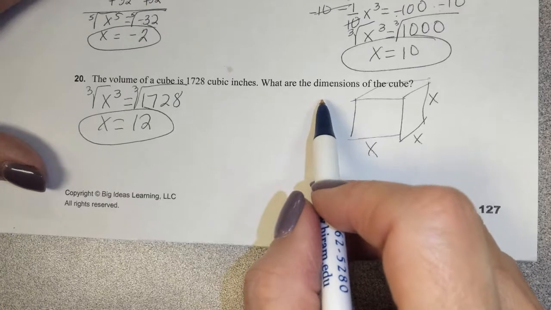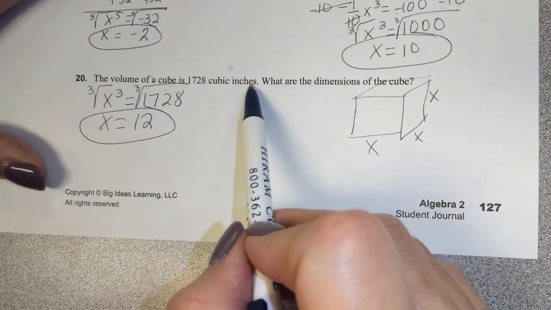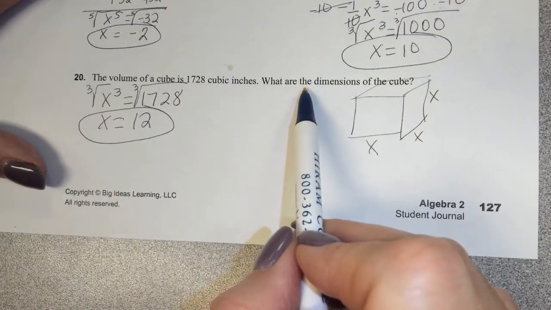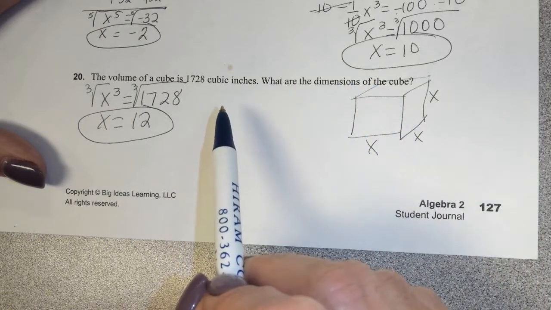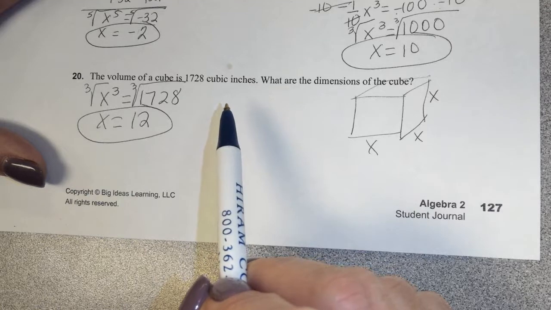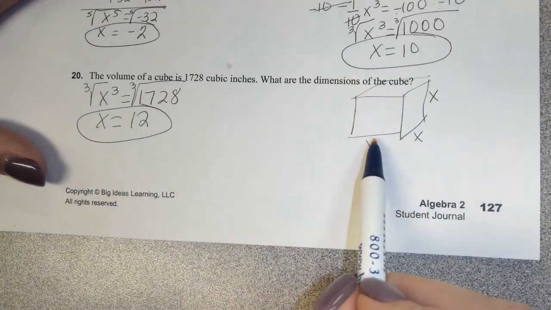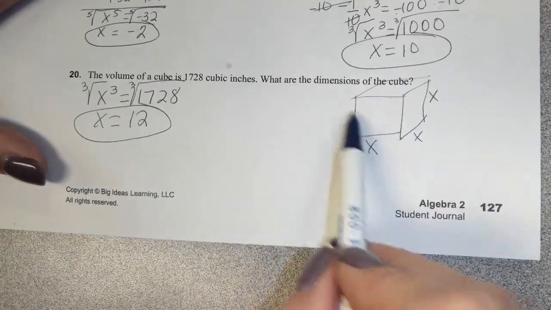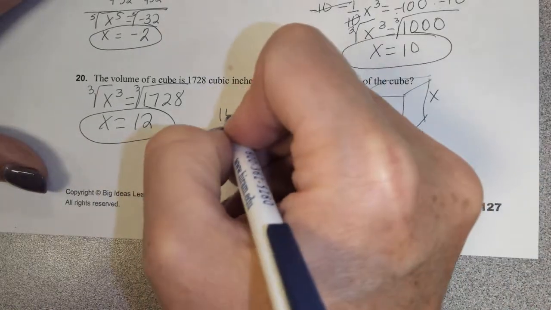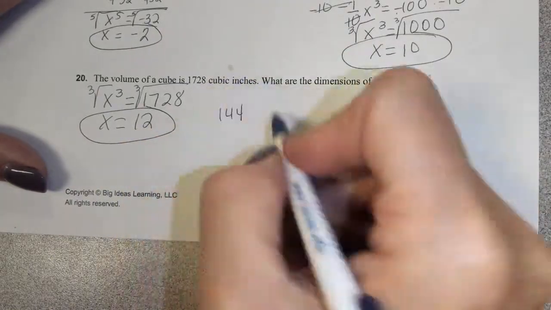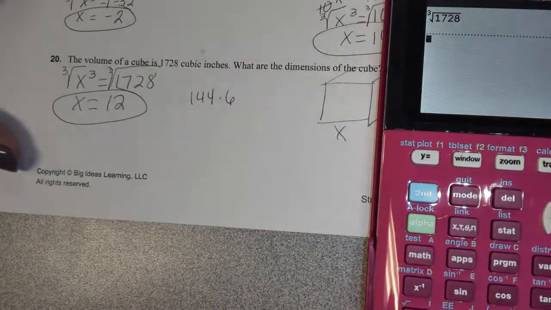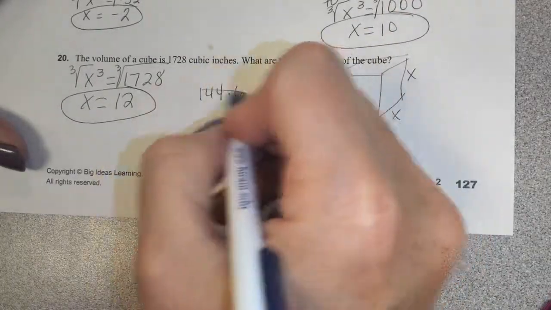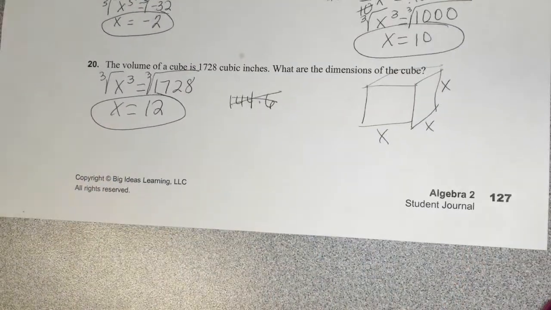I'll tell you, on the ACTs a lot of times they'll give you this information, and then they would say something like, what is the surface area of the cube? Would you know how to find the surface area of the cube? Remember, each face is going to be 12 times 12, which would be 144, and then how many faces do we have? 6. So if they had asked that question, we get 864. But that's not what was asked, it was just that.